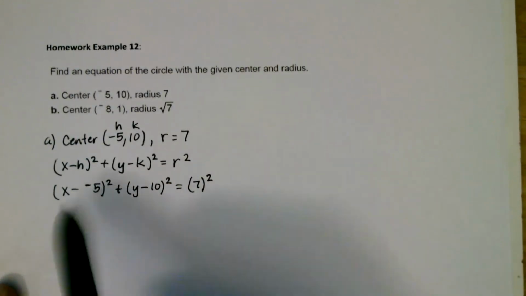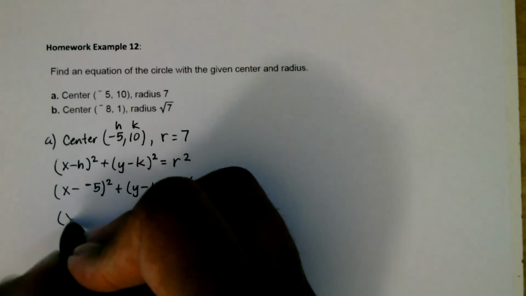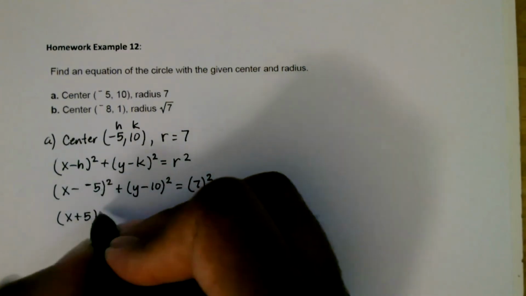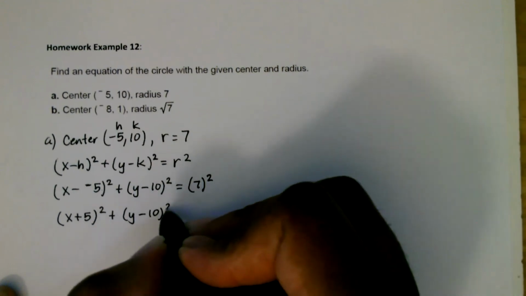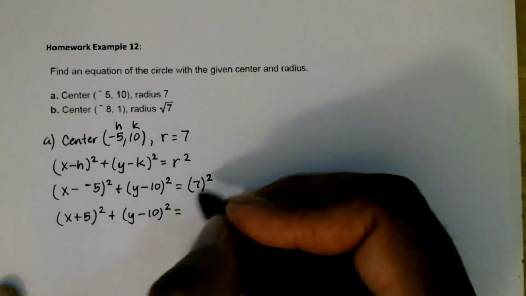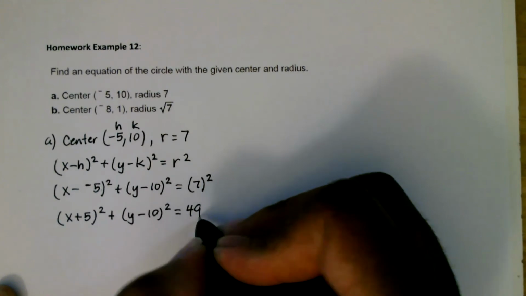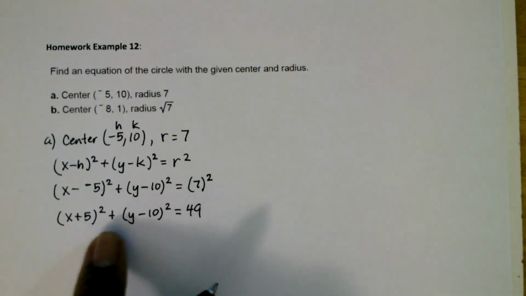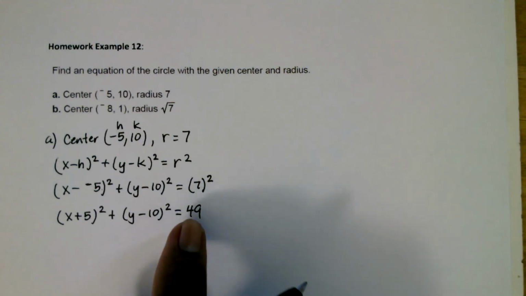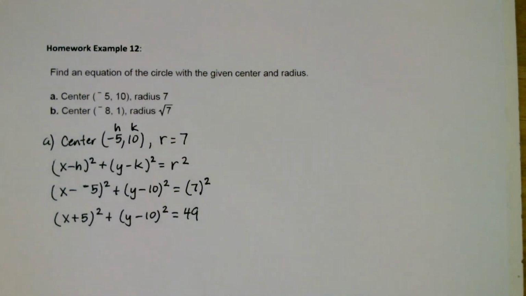Now, x minus a -5, I'll rewrite that as x plus 5, squared, plus y minus 10, squared, equals 7 squared, or 7 times 7, which is 49. So this would be the standard form of the equation of the circle with a radius of 7 and a center at (-5, 10): x plus 5 quantity squared plus y minus 10 quantity squared equals 49.